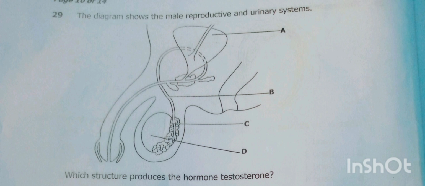So if you're asked to name the hormone in boys which promotes the development of secondary sexual characteristics, the answer is testosterone. In other papers, you may be asked to name the part which produces a hormone which promotes secondary sexual characteristics in boys. The answer is testes.